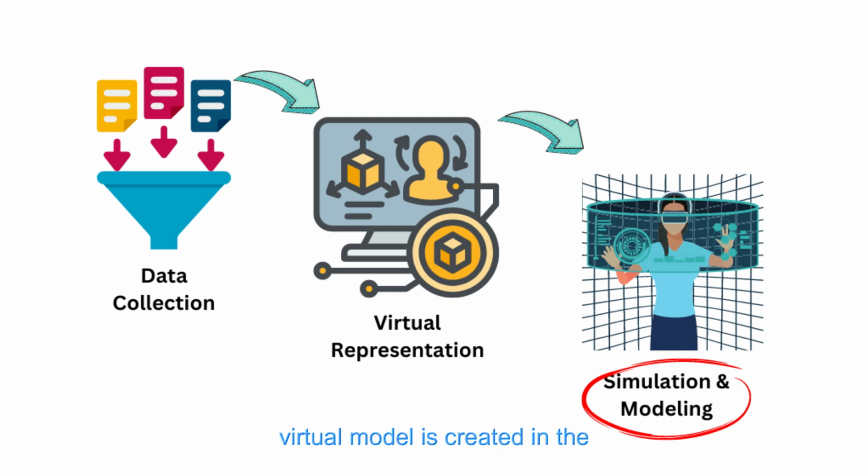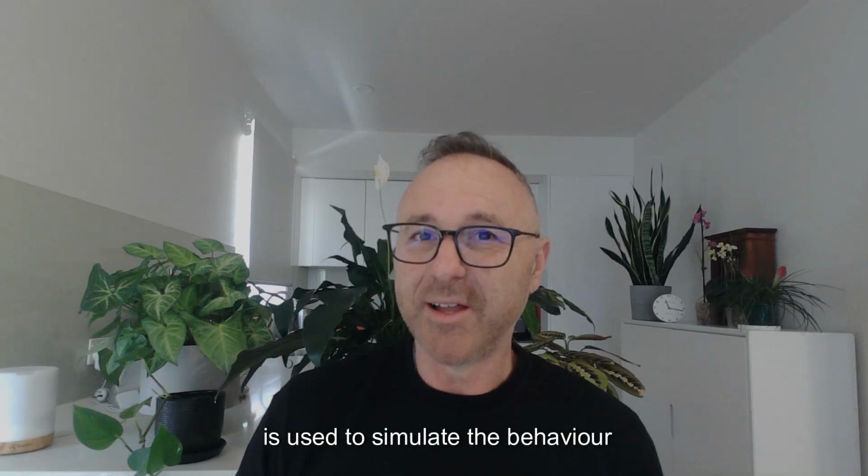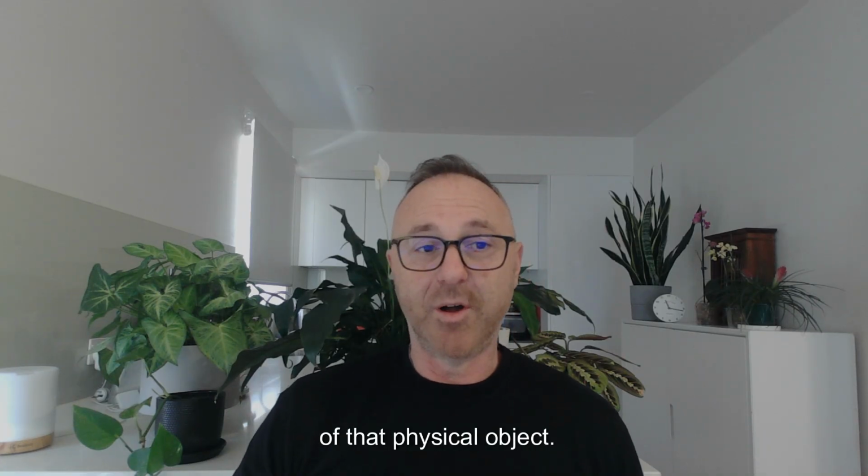So once that virtual model is created in the second step, advanced modeling and simulation software is used to simulate the behavior of that physical object.